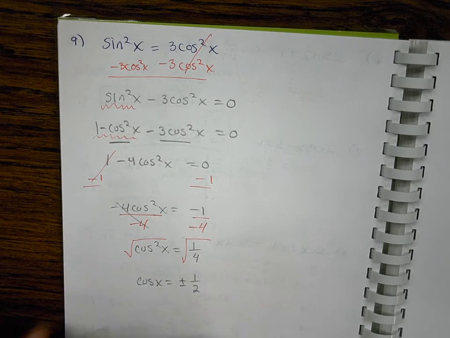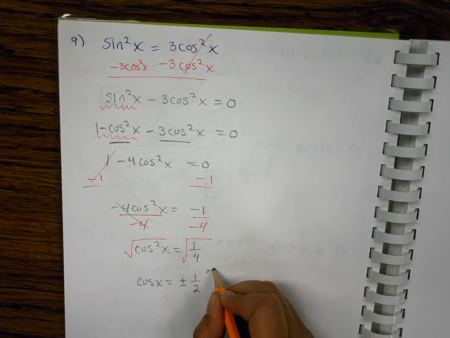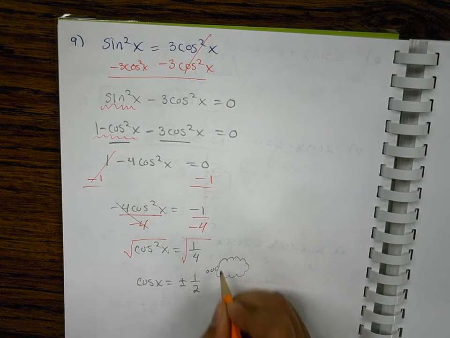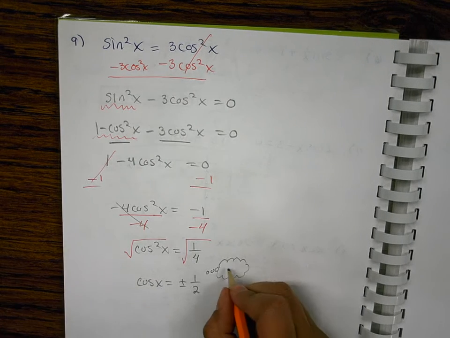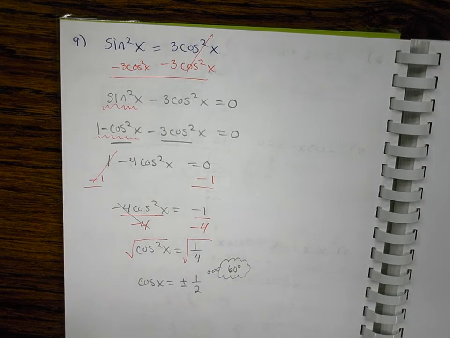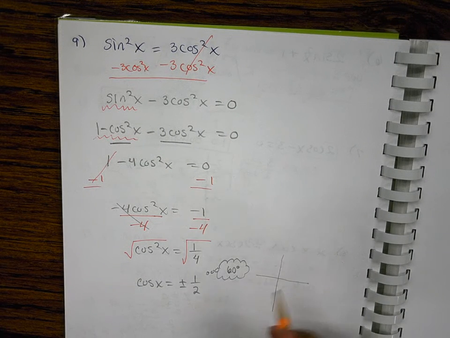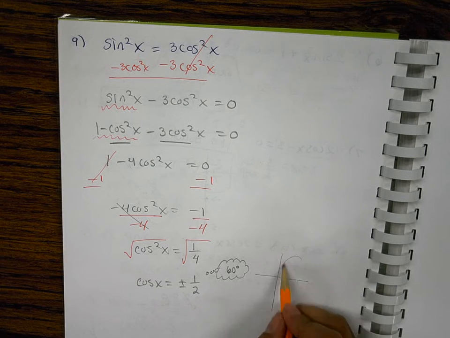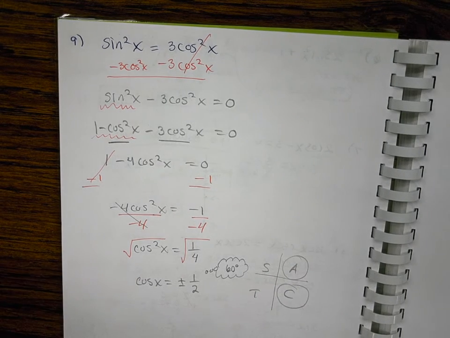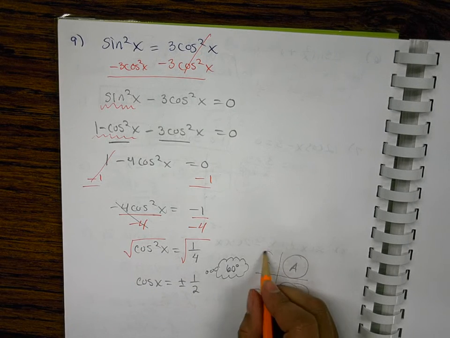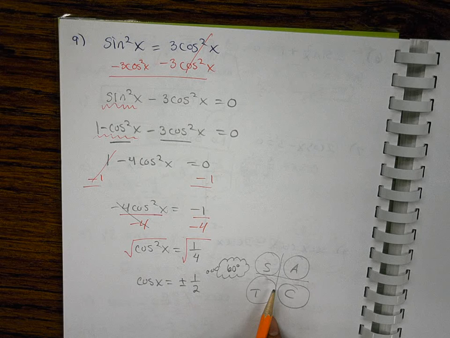Is that a value on our unit circle? If so, what is your reference angle? Cosine of what angle is 1/2? I'm hoping everybody came up with 60 degrees. Now, which quadrants are we dealing with if it's plus or minus? Well, cosine's positive in quadrants 1 and 4, and it's negative in quadrants 2 and 3. So we're dealing with all 4 quadrants. So you're finding 60 degrees in quadrants 1, 2, 3, and 4.